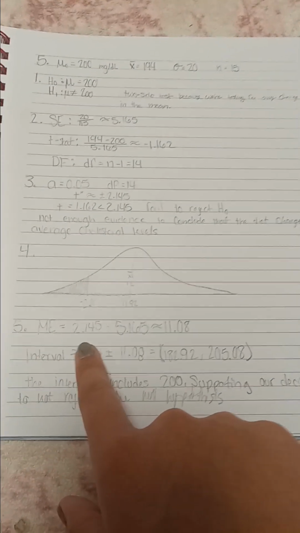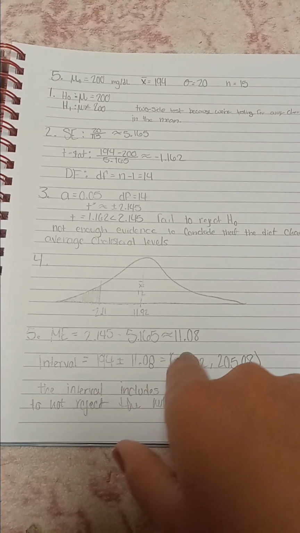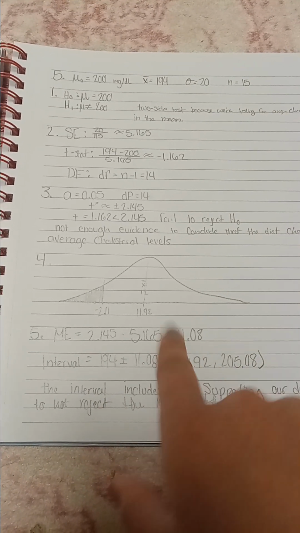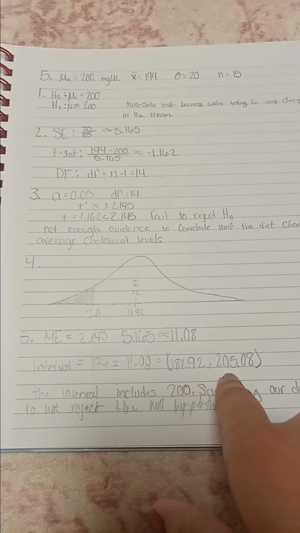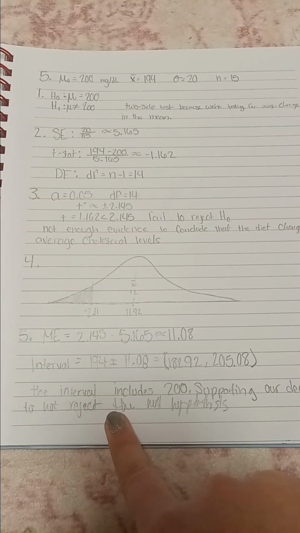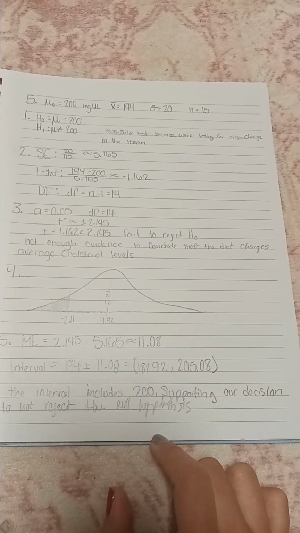For 5, we have ME, so our margin of error is 11.08. Our interval is over here. It's 182.92 and 205.08. The interval includes 200, supporting our decision to not reject the null hypothesis.